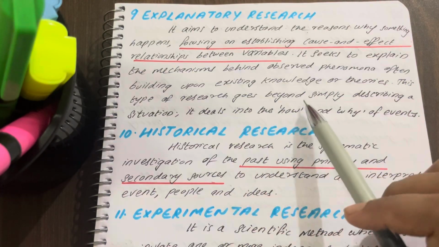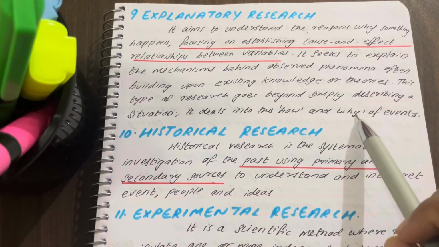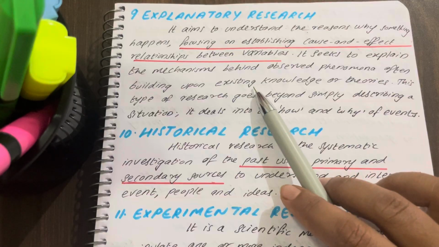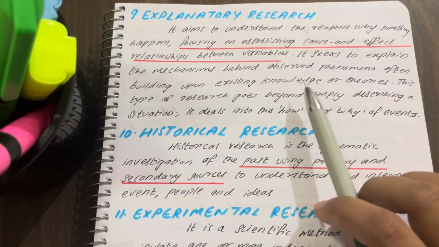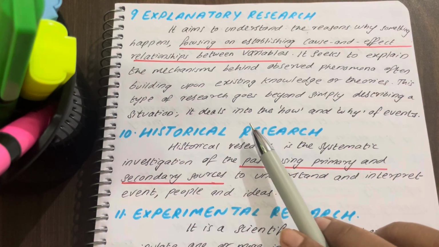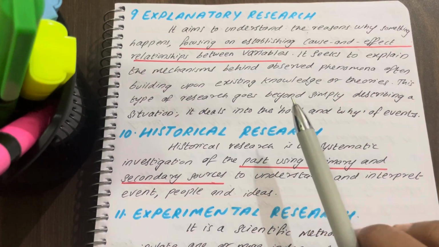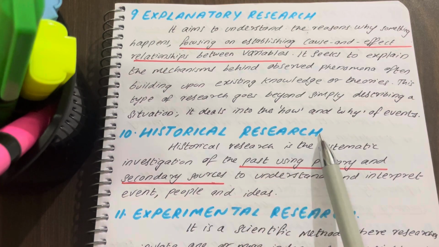This type of research goes beyond simply describing a situation. It deals with the how and why of events. Explanatory research focuses on the cause and effect relationship between different variables, and places more emphasis on getting ideas, and on questions like how and why something happened. That was explanatory research.